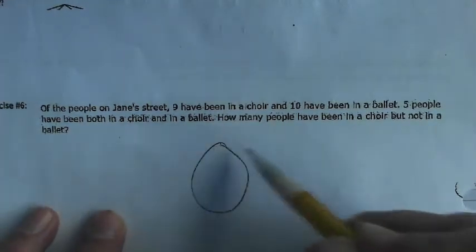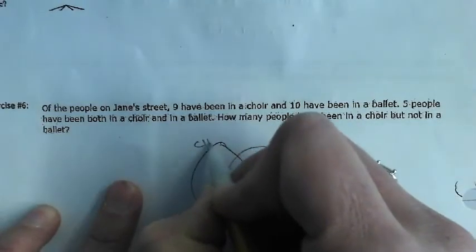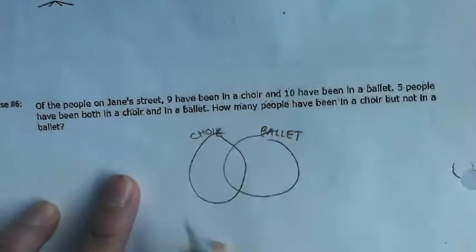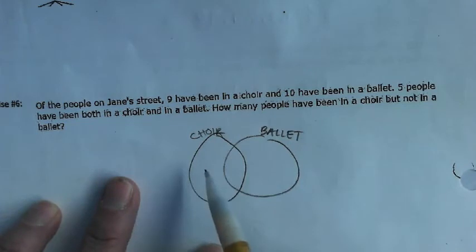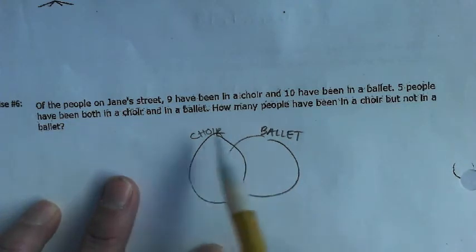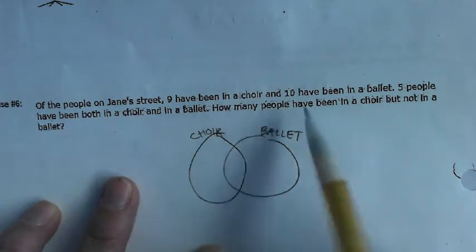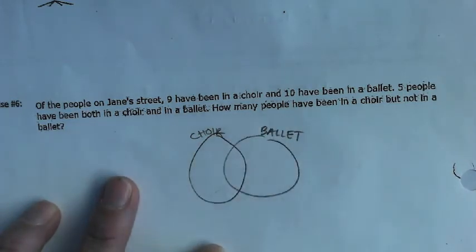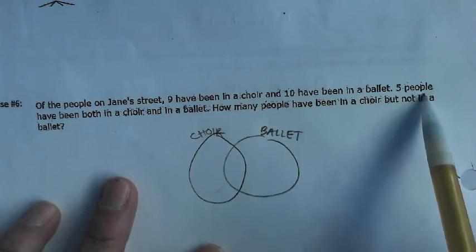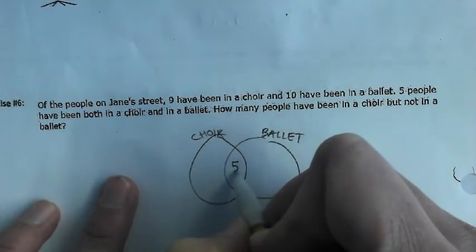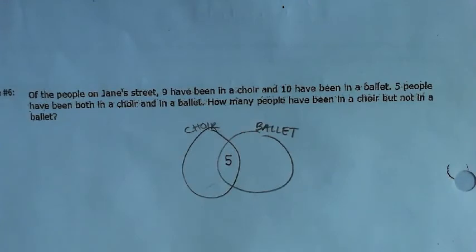The two categories are choir and then ballet. 9 have been in a choir, but again, I don't know how that 9 gets split. I just know that the choir circle needs to add up to 9. Ballet 10, I don't know how it's split, but here's the key. They tell you how many have been in both, and that really is the foundation for your Venn diagram.